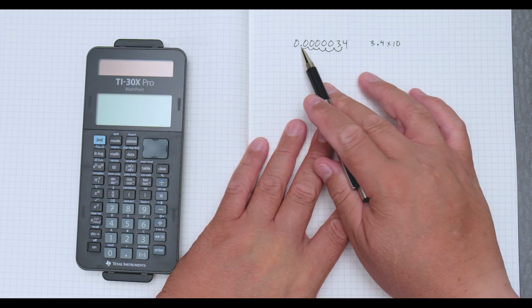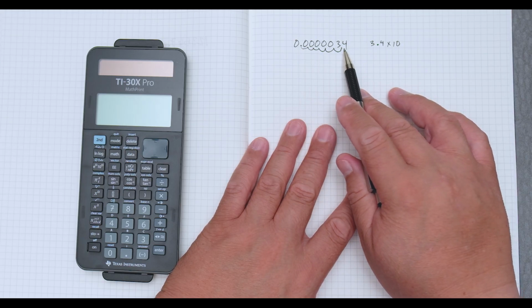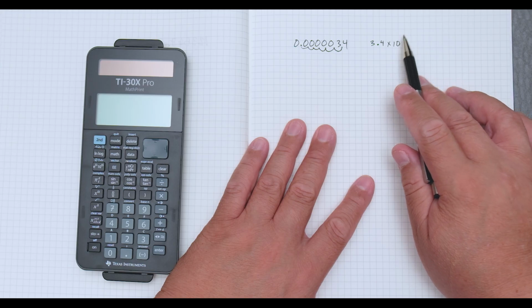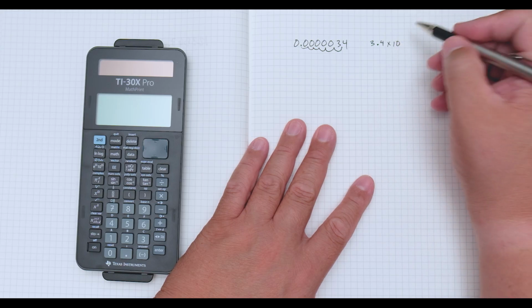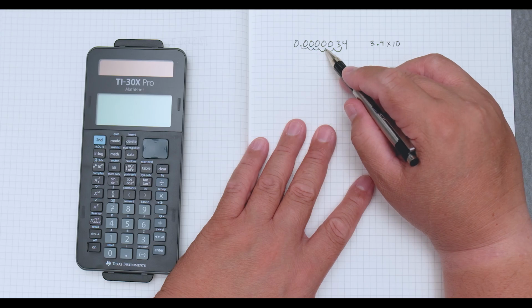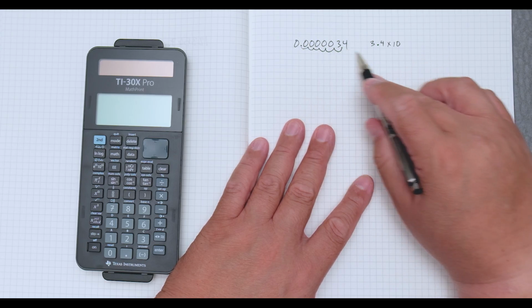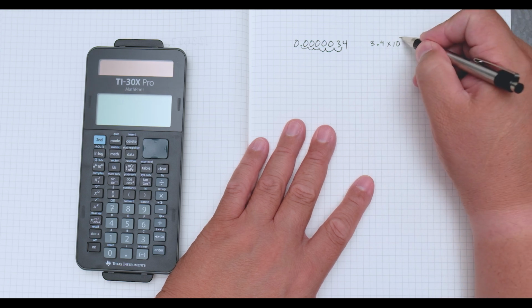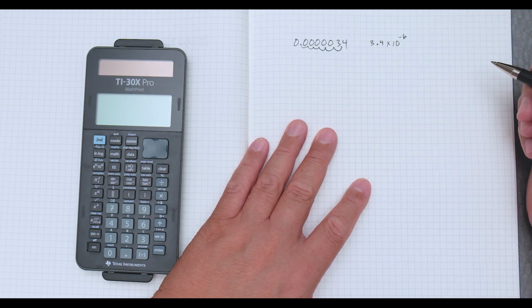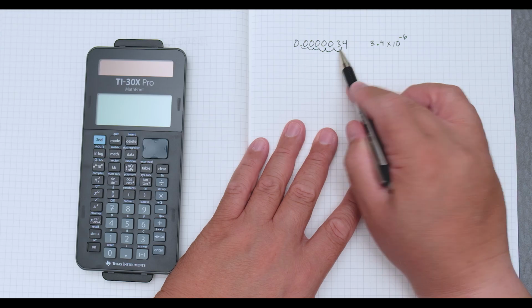So if I'm making this value bigger, then I'm going to have a smaller value for the exponent. In this case, it's going to be 1, 2, 3, 4, 5, 6, making this number bigger, and I'm going to make the exponent smaller.